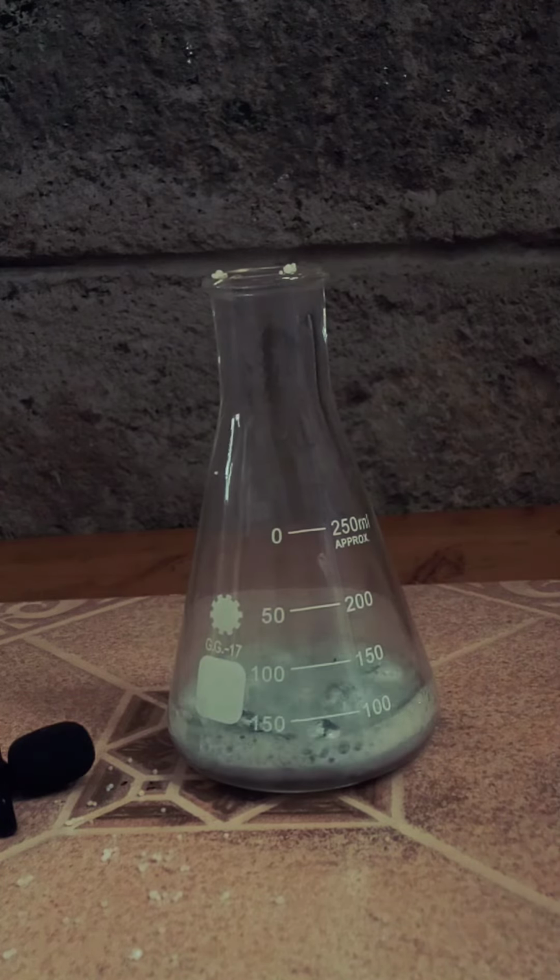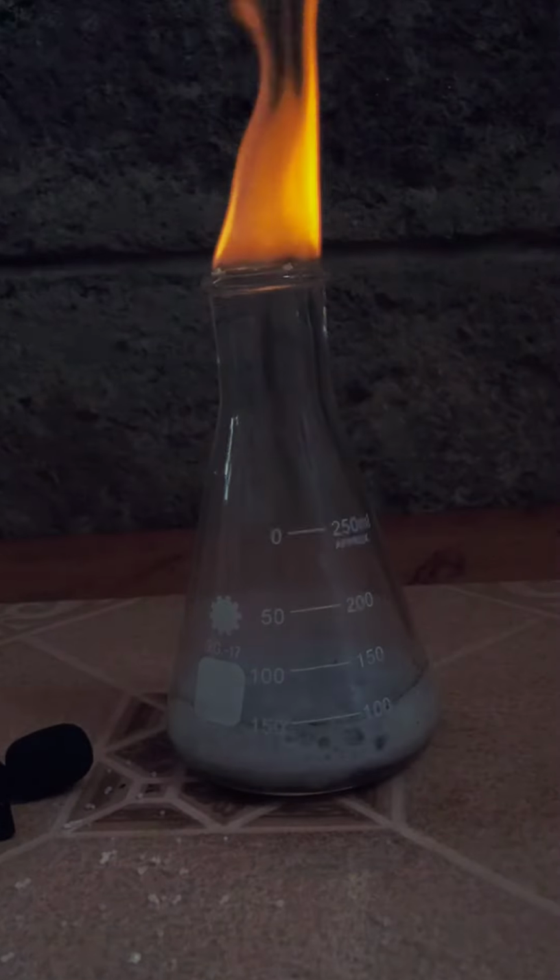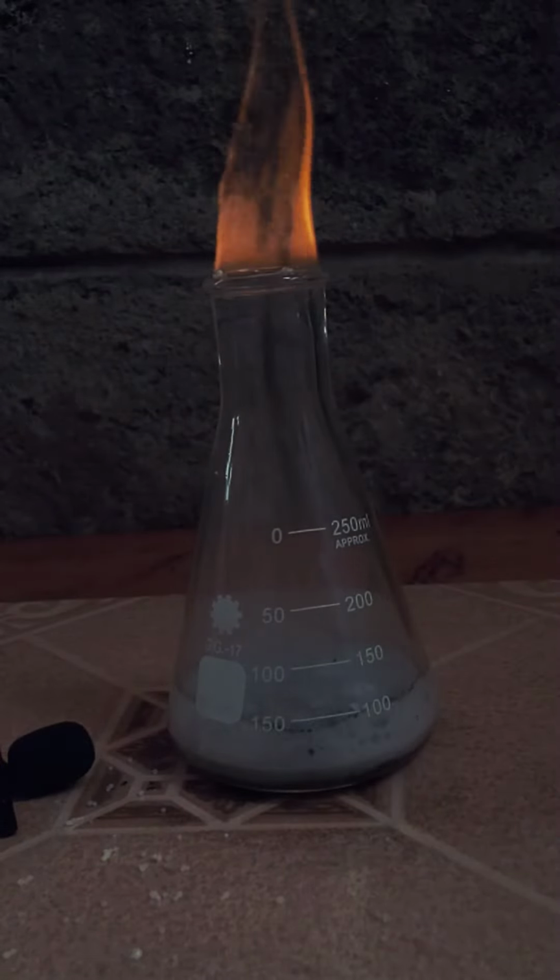And there you have it, folks. We have successfully generated hydrogen gas using sodium hydroxide and aluminum foil.